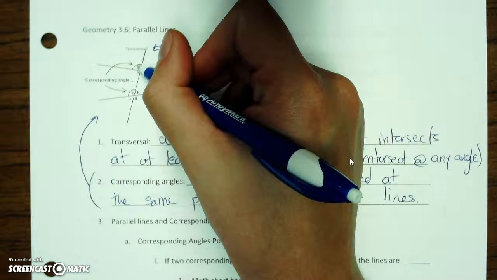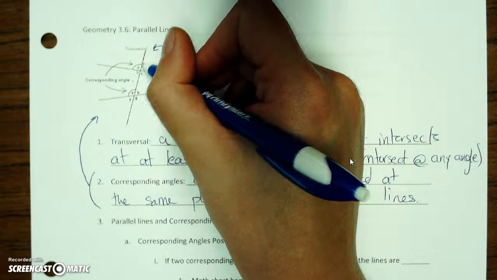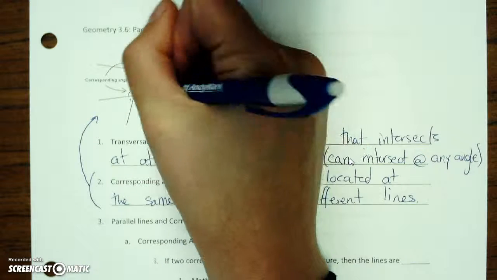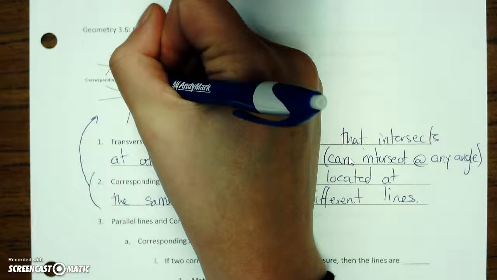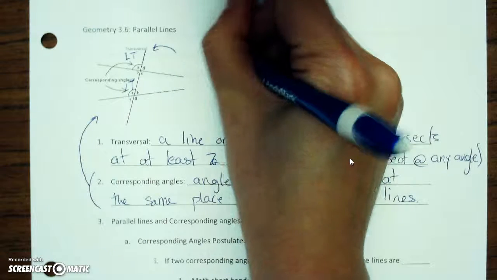Now, this is because A is above the line and to the left of the transversal. So it's to the left and it's on the top. And E is to the left of the transversal and it's on top of the line. So that means they're corresponding angles.